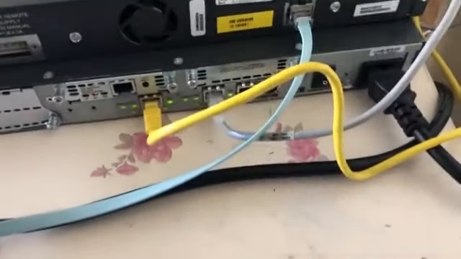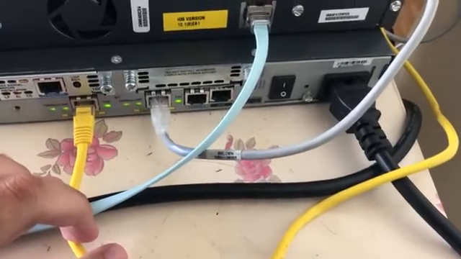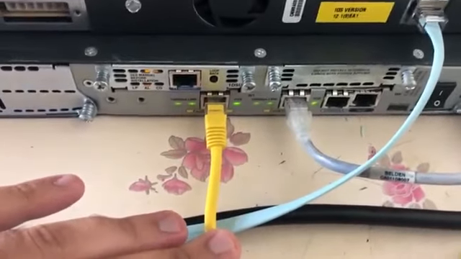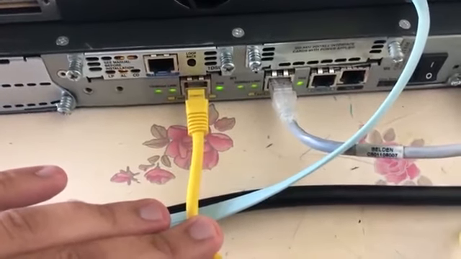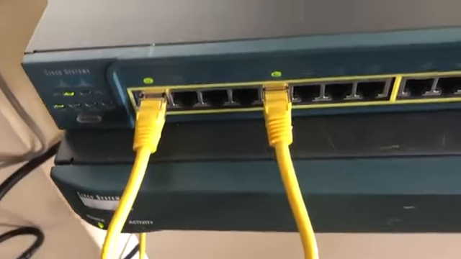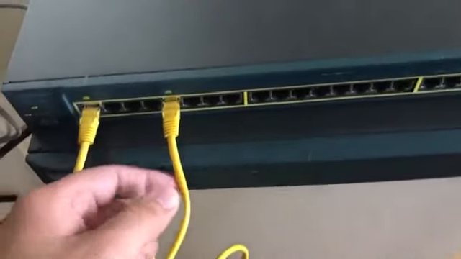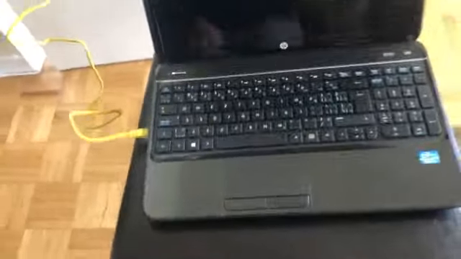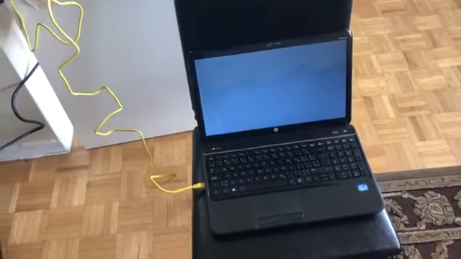And from my router's FastEthernet 0/1, I connected the cable to the first port of a switch, and from the switch a cable goes into my computer. Now let's turn on my computer and see which address we'll get.